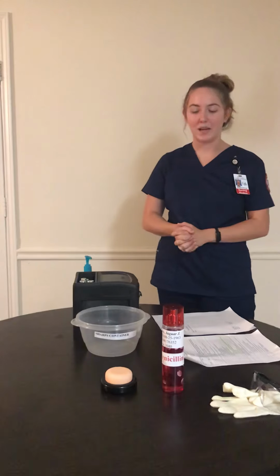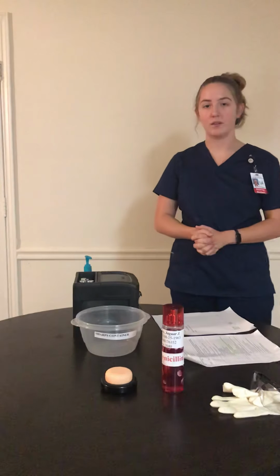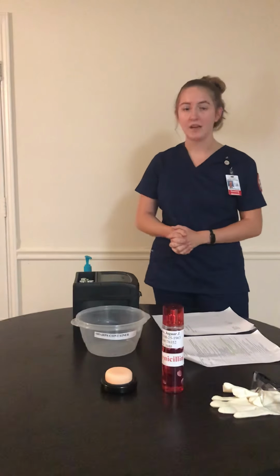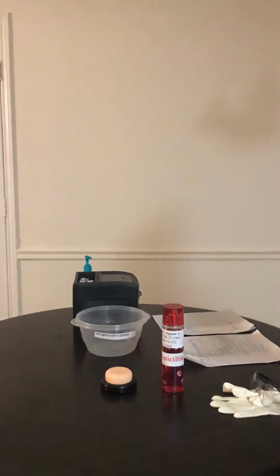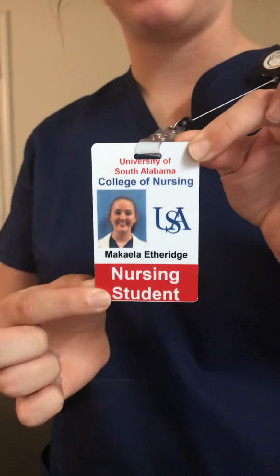Afternoon. My name is Michaela Etheridge, and I'm a student nurse at the University of South Alabama's College of Nursing, and this will be my medication administration checkoff. So the first thing I'm going to do is show my ID and scan the room.